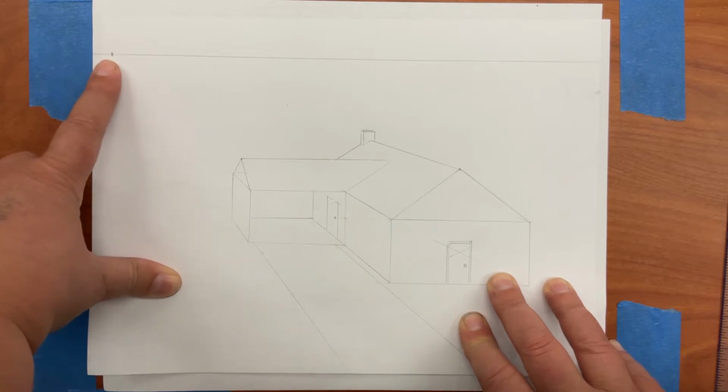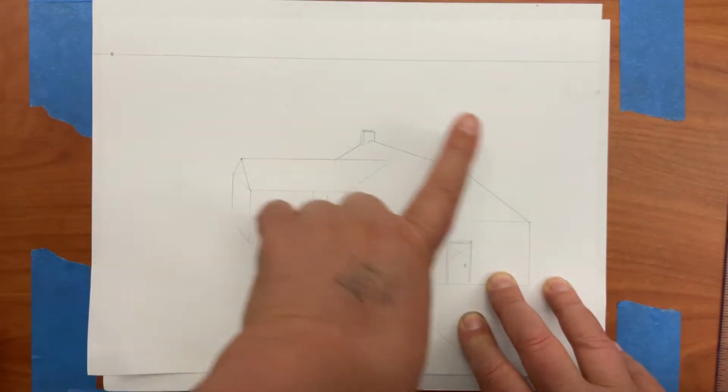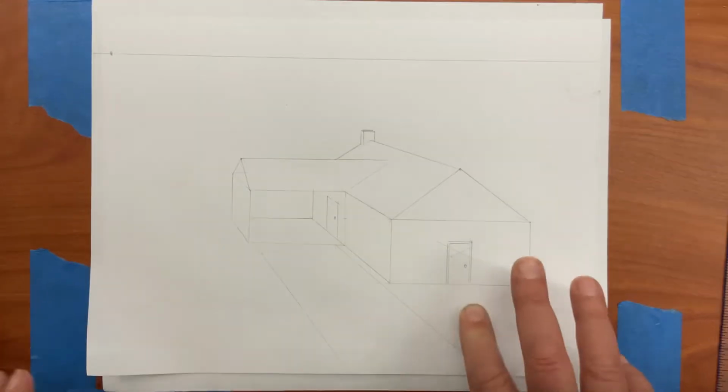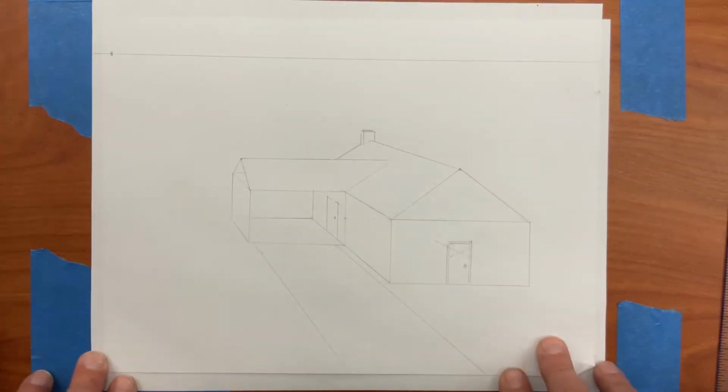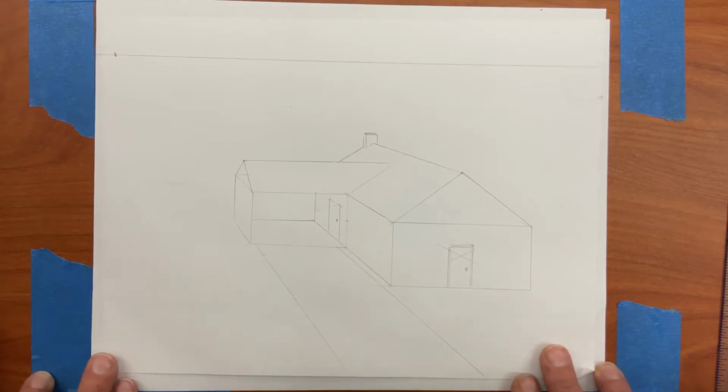Now, with the vanishing point, there is also a horizontal line that goes through it. What do you think the horizontal line is? It's actually in the word horizontal. Horizon. The horizon, very good. The horizon is horizontal. How about that, John? But what is a horizon?